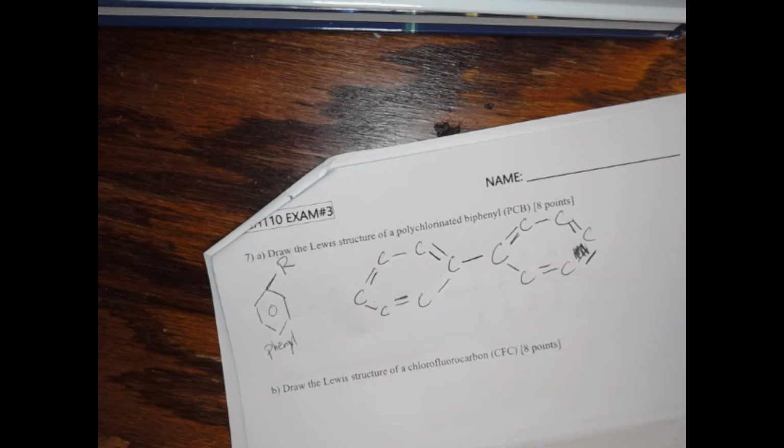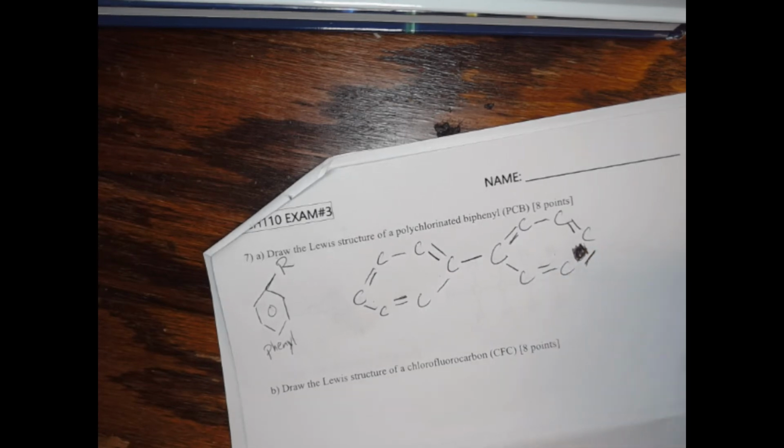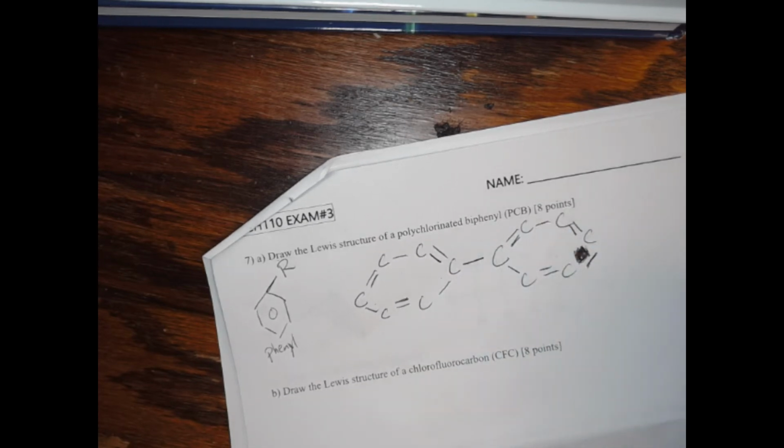There you go. So, yeah. If you make your meaning clear, you will get the points. Just destroy the mistake. Okay. So there you go, the alternating. And then now you've got your biphenyl, and you need chlorines somewhere. You need at least two of them.